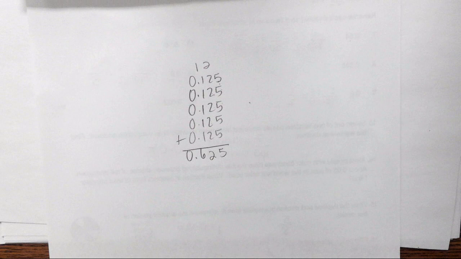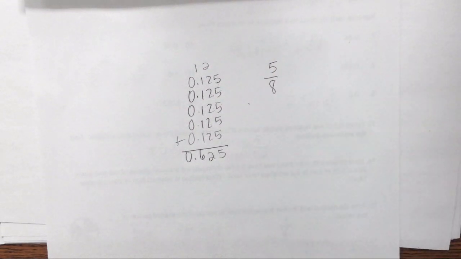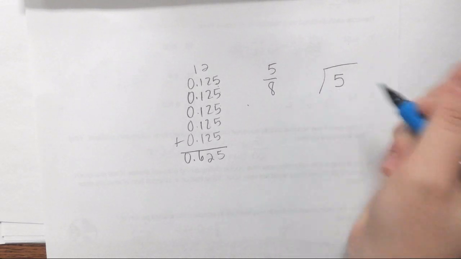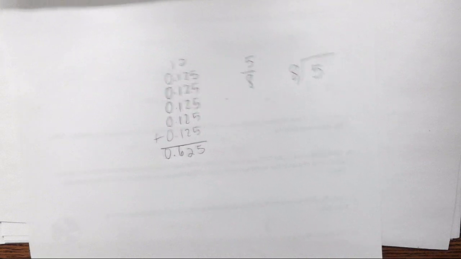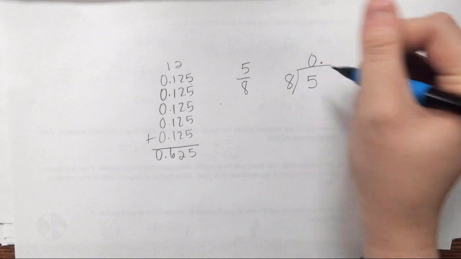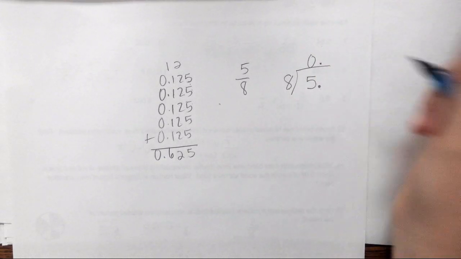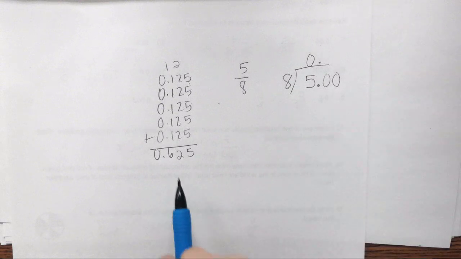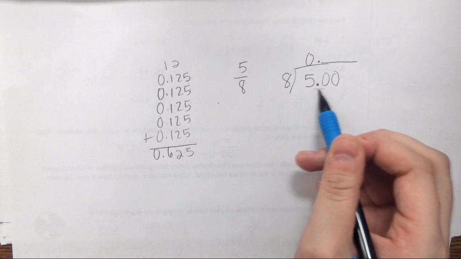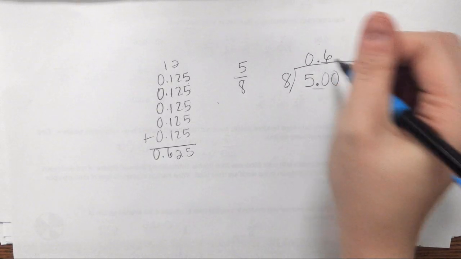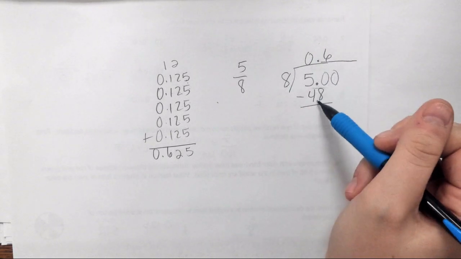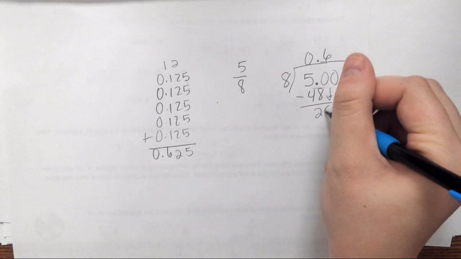However, we also talked about long division. So remember that 5/8: the numerator goes inside, the denominator goes outside. So we ask ourselves, how many 8s are in 5? Well, there's none, because we're supposed to be getting a decimal. So we add the decimal point, and I'm going to add 2 zeros, because I've already decided I'm probably going to need more. So now I ask myself, does 8 go into 50? Yes, it goes in 6 times. So we subtract 48 because 8 times 6 is 48. 50 minus 48 is 2. Now we bring down our 0.